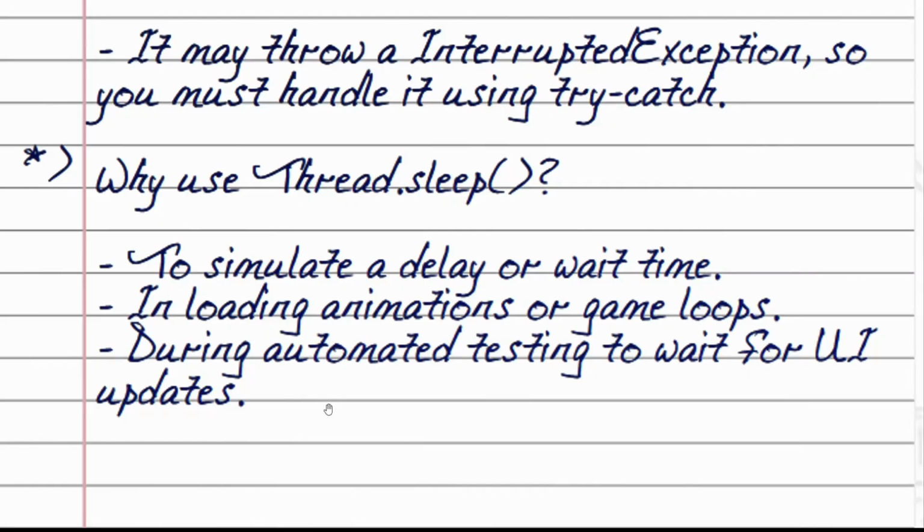Why do we use the sleep method? The sleep method is used to simulate a delay or waiting time. It is used for loading animations or gaming loops. It is also used during automated testing to wait for UI updates. So this is all about the sleep method.